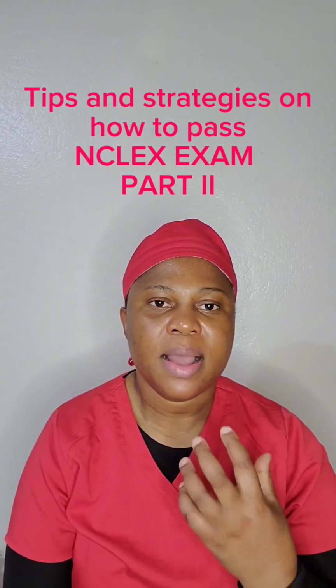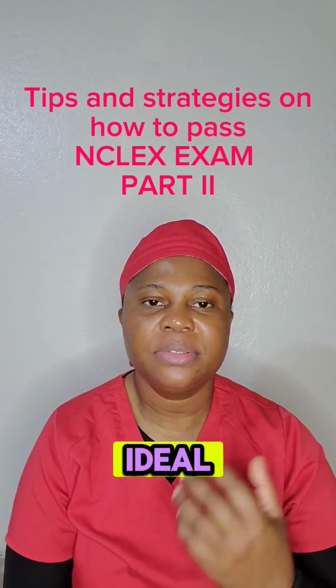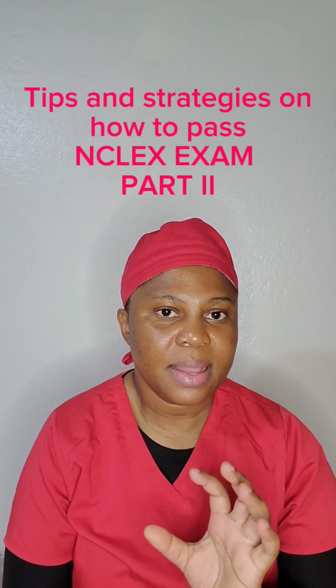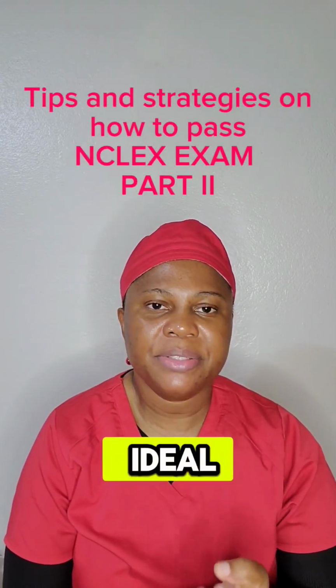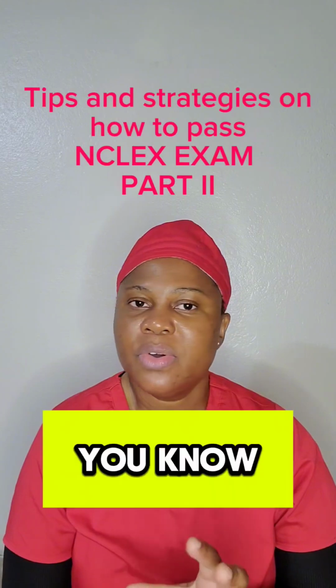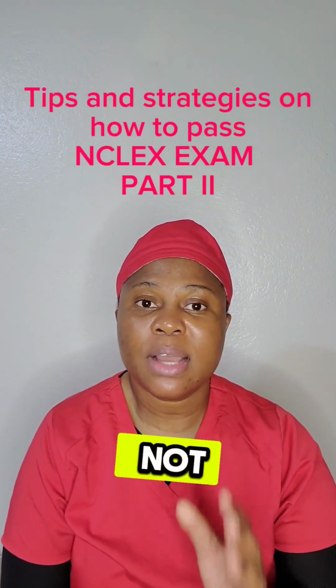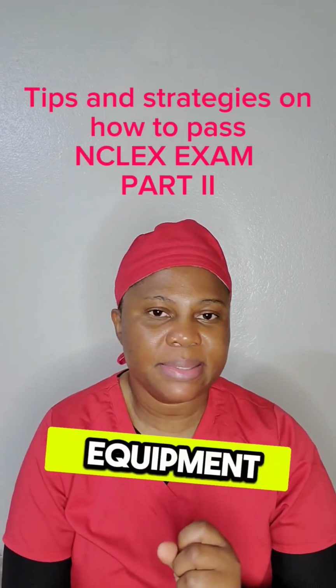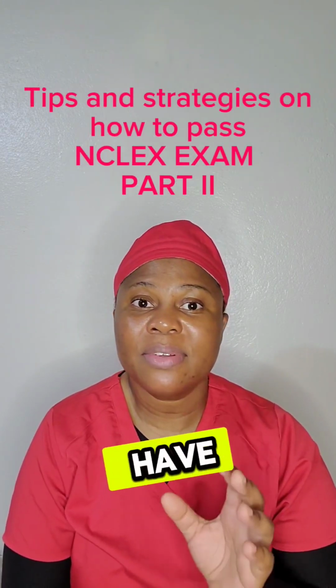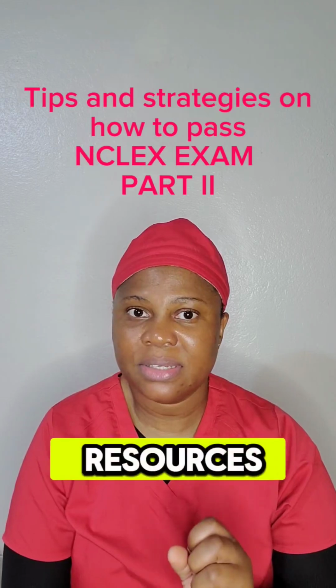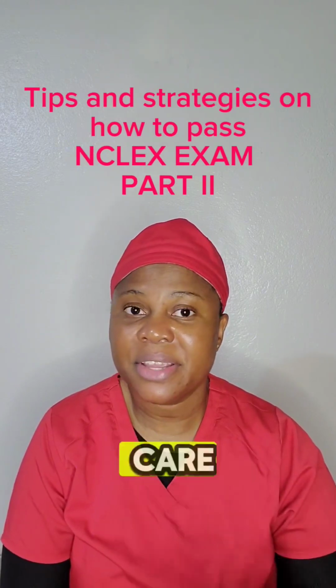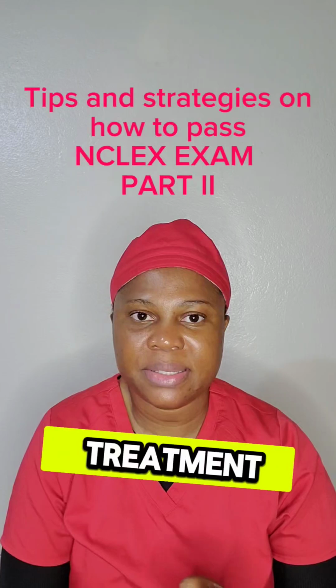Number 2: Assume ideal conditions. For example, some facilities do not have the necessary equipment or resources for inpatient care and inpatient treatment.